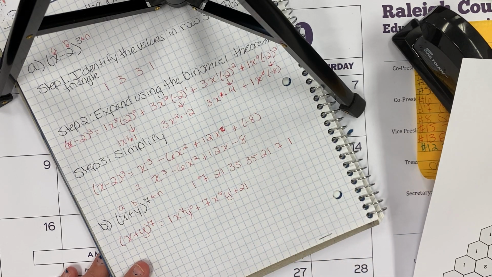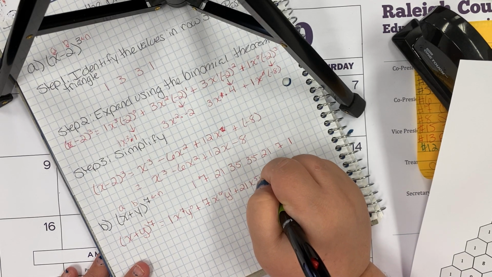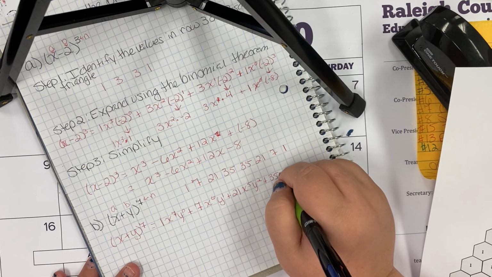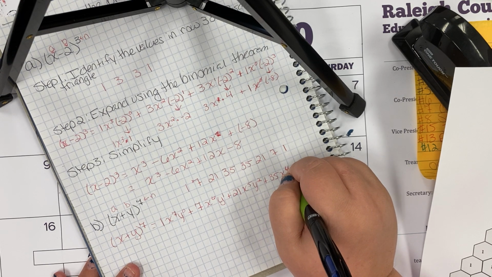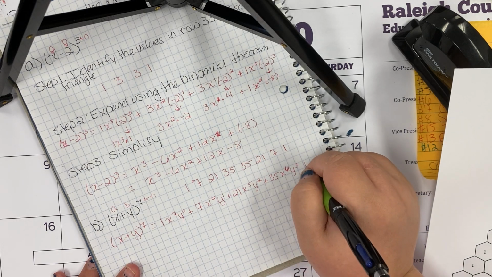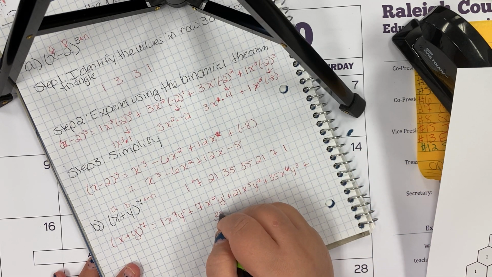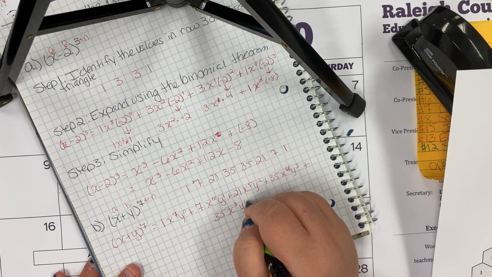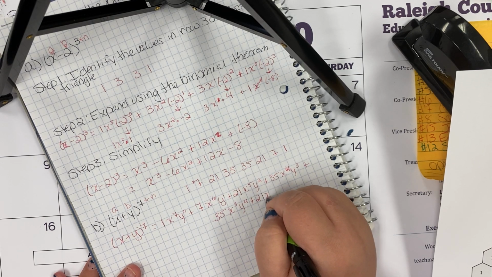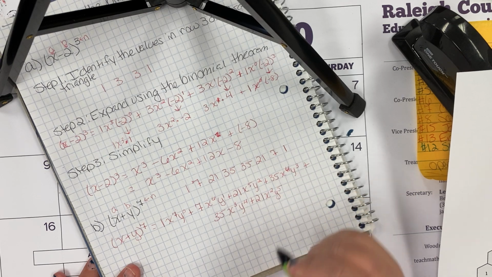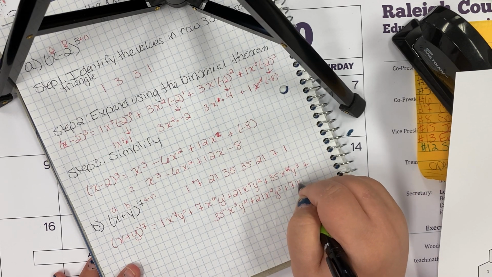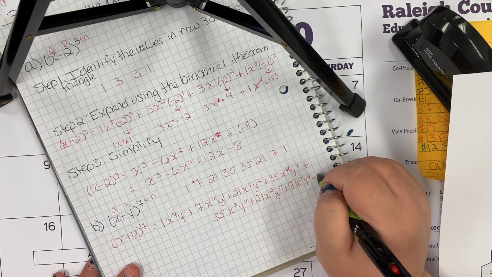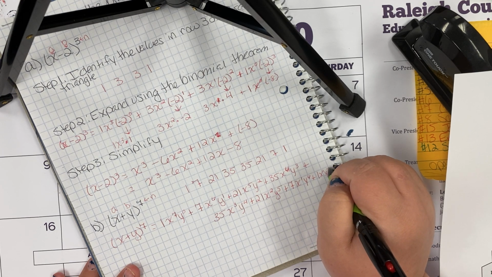plus 21 x to the 5th, y to the 2nd, plus 35 x to the 4th, y to the 3rd, plus 35 x to the 3rd, y to the 4th, plus 21 x to the 2nd, y to the 5th, plus 7 x to the 1st, y to the 6th, and then plus 1 x to the 0, y to the 7th.